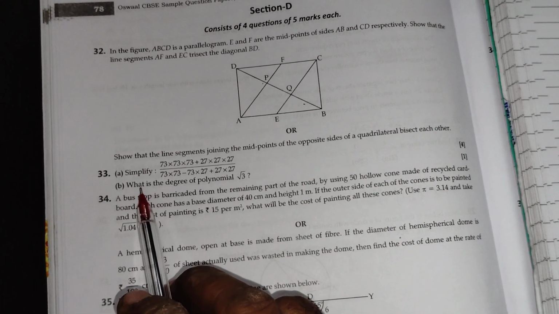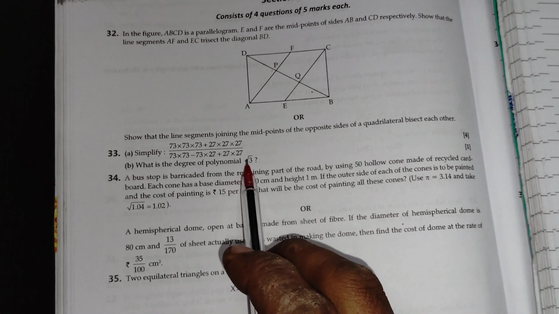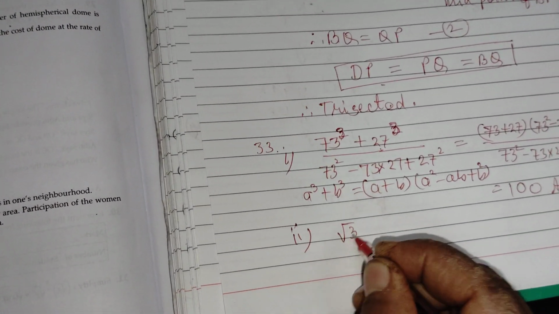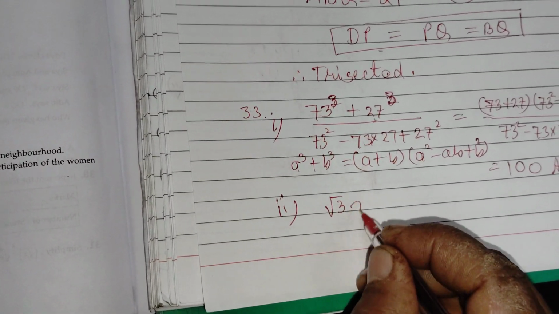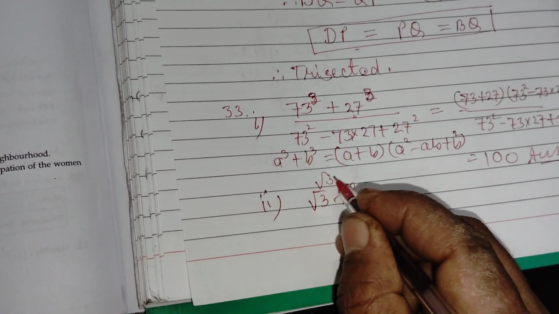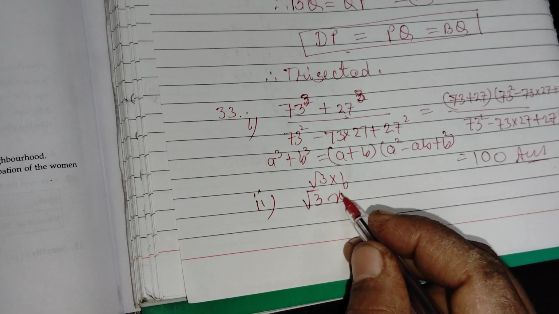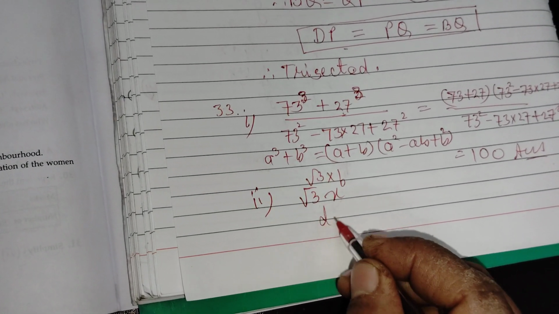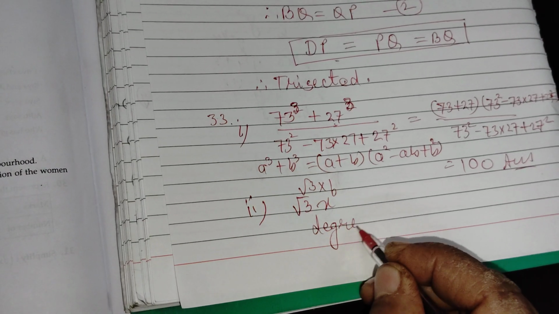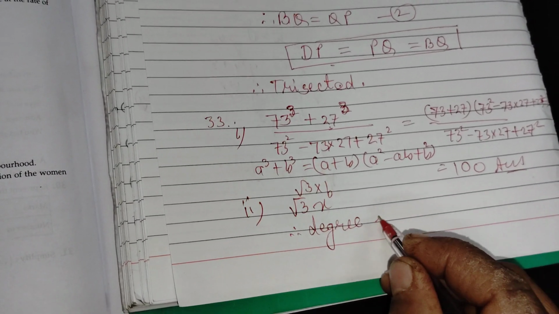Next is question B. What is the degree of the polynomial under root 3? In the second part, under root 3 is given. So in this we can write x power 0 with it, because x power 0 is 1. So square root 3 is written as square root 3 into 1. The value of the power of x gives us the degree. So its degree is 0.